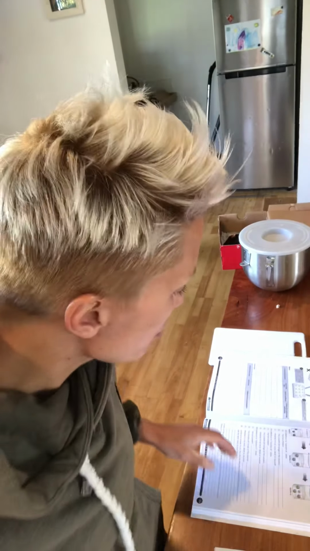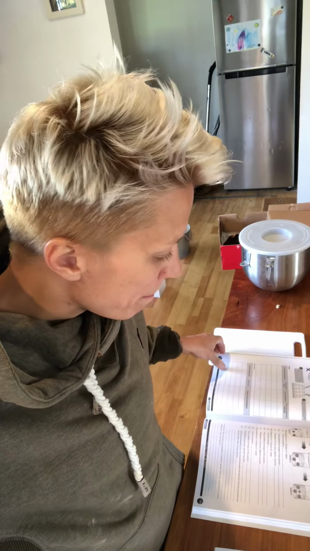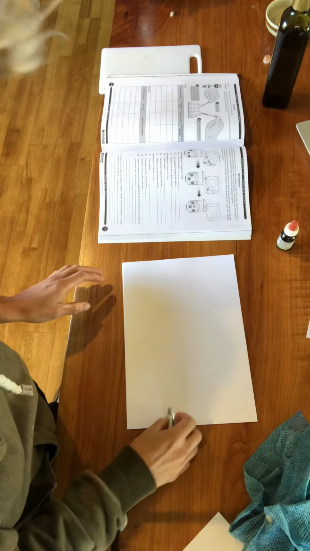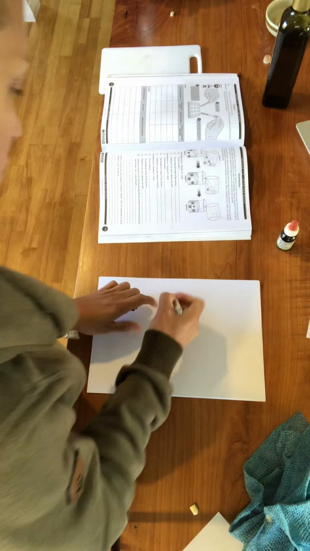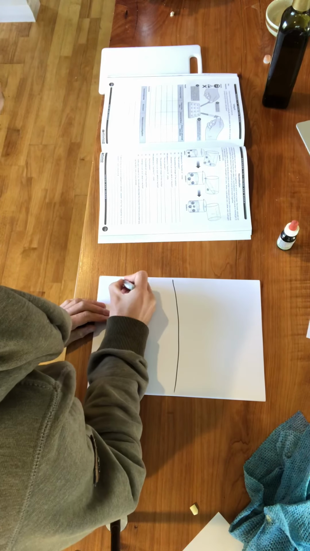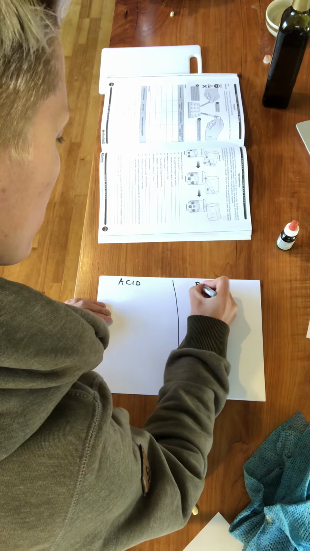So the first thing we're going to start with is basically what's an acid and what's a base. So I'm just going to flip my camera around a little bit now, just so you can see what I'm writing. Right, so I'm going to write this way so you can see. Acids, bases.